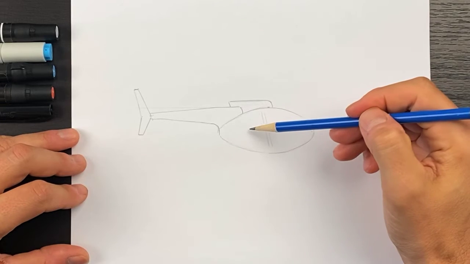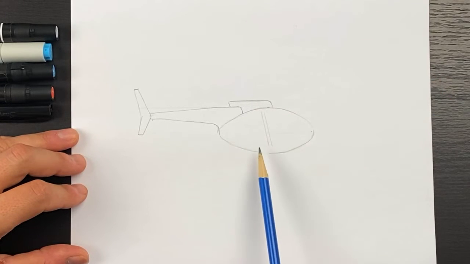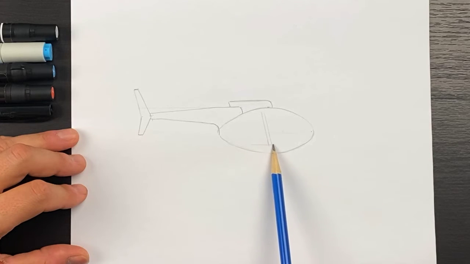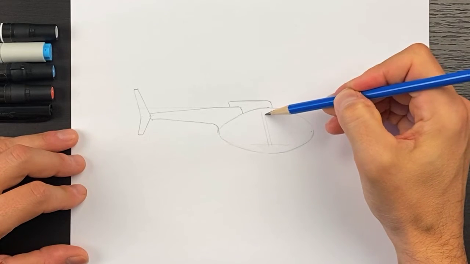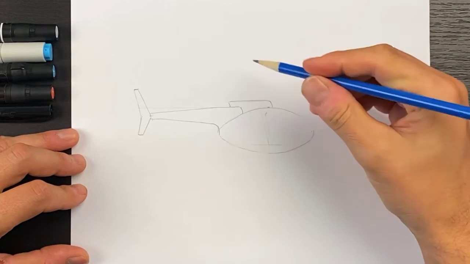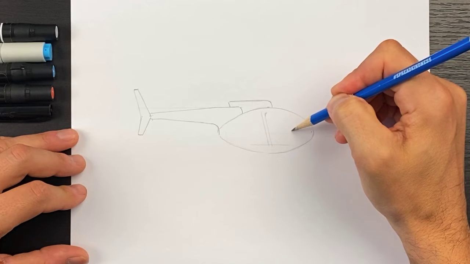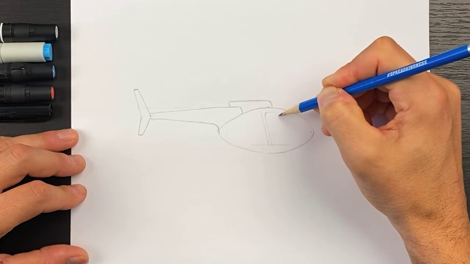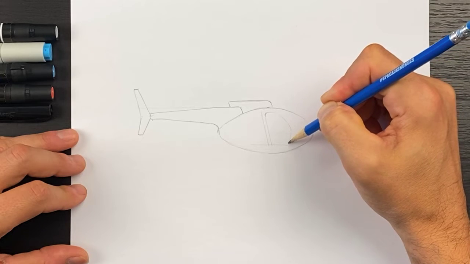Okay, and then down here we can draw a straight line like that. And then what we'll do is we'll round this and we'll come to about here. So we'll come over like this and down.